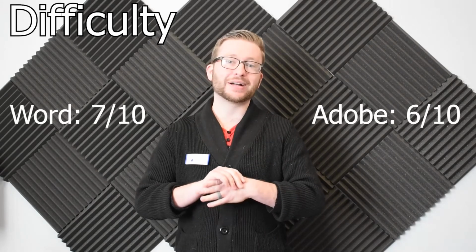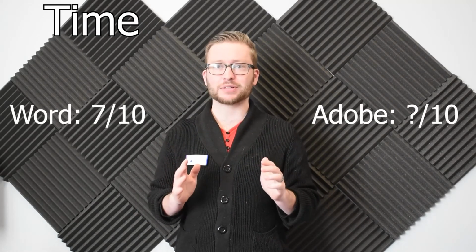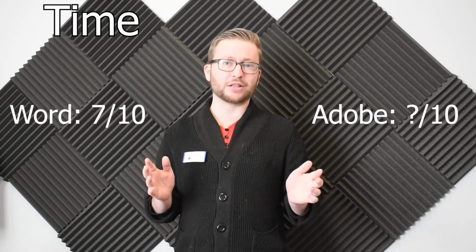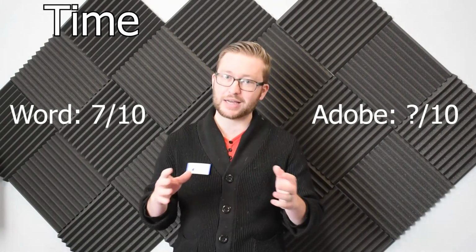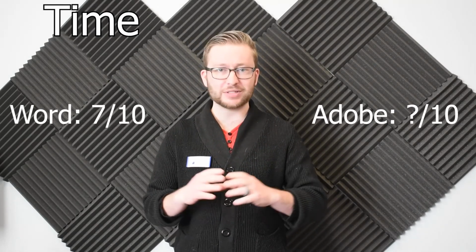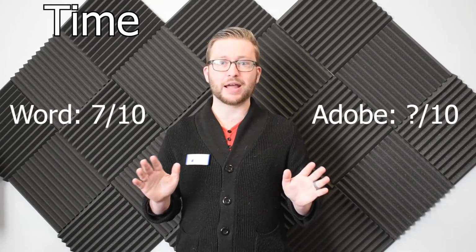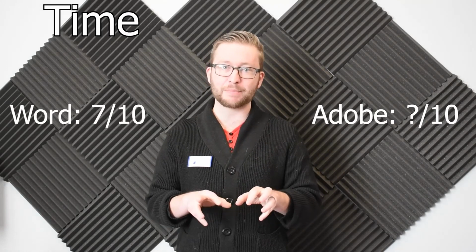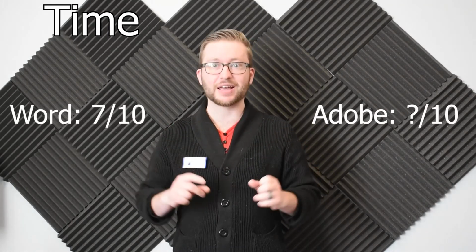Up next, let's go ahead and talk about time spent. Outside of finding the perfect flyer or template for you, it doesn't really take that long to be able to put things together. You can move things around, you can resize your text, and the resizing tool on Adobe is way better than anything that is in Microsoft Word. Being able to type in whatever I want and it resizes it to fit the size of the text box is amazing.